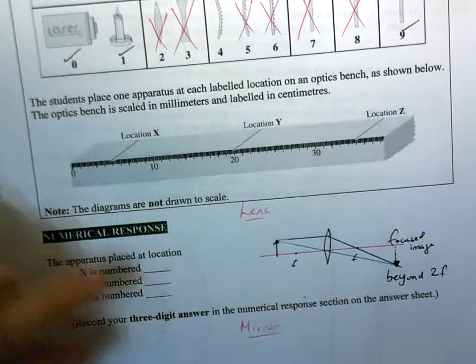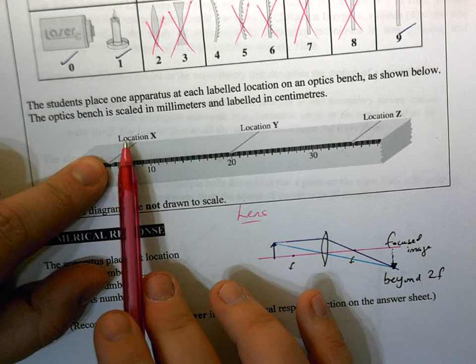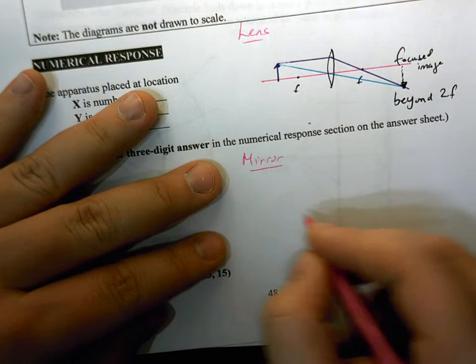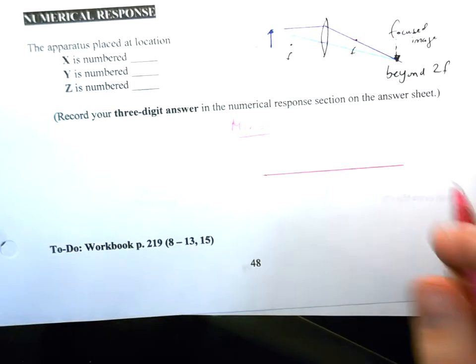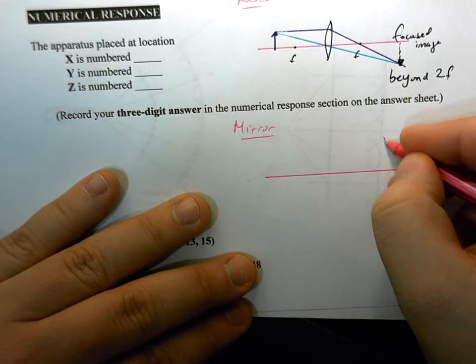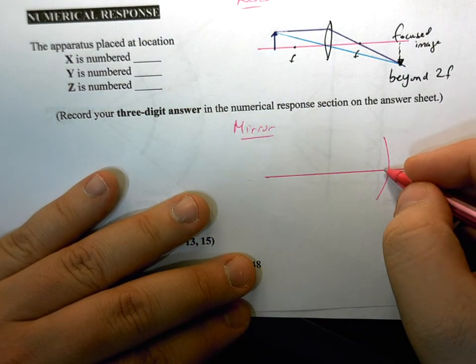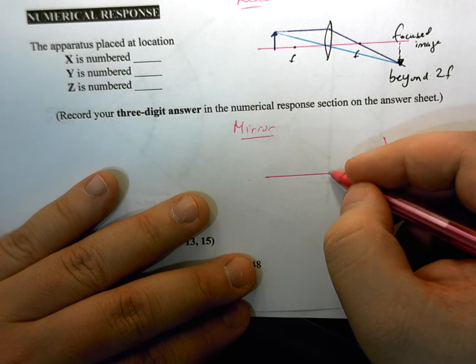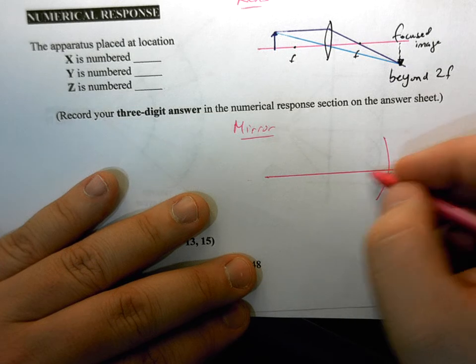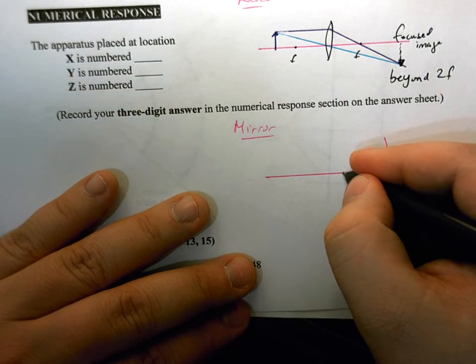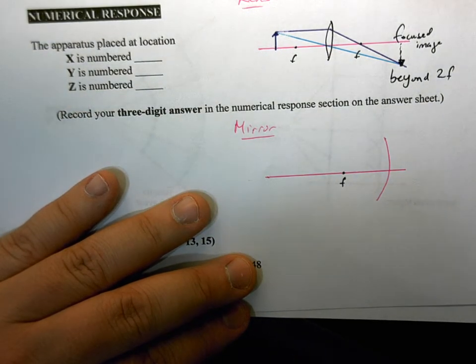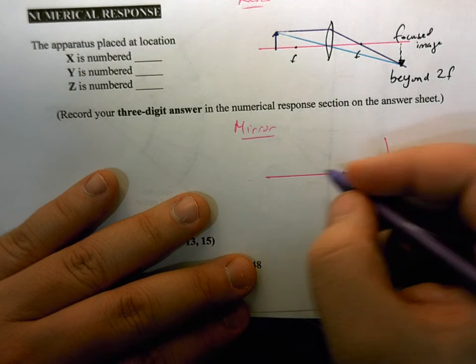So for the mirror, we're going to place the mirror at location Z. So we're going to have our light source here, the mirror here, and then the screen in the center. So again, I'm going to draw my principal axis here. For this, I want my mirror at this location. I want my focal point to be here, because I want it to be 10 centimeters away from the mirror. The location of my screen's probably going to be about there.